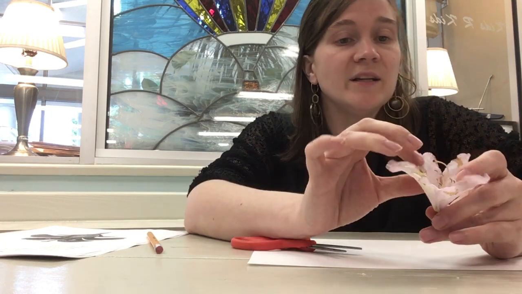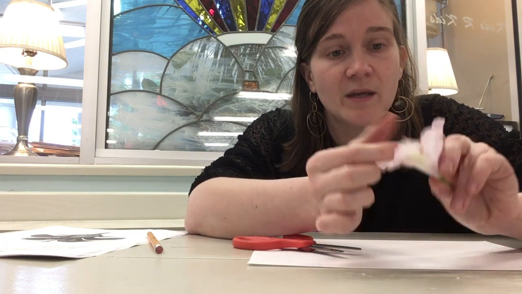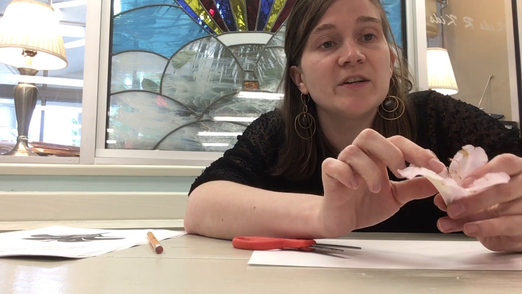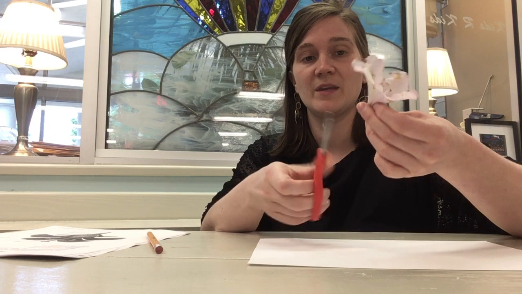Oh, and then you know what? Over here, I got the stigma. That's this big piece here. And then over here, you can see the anthers, the little ones. So that's where the pollen is from. All right, so I'm gonna try to cut this in half.